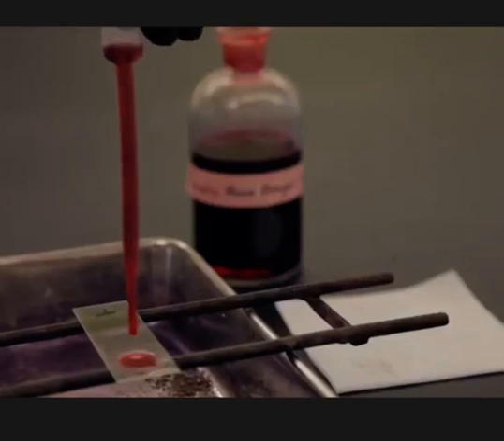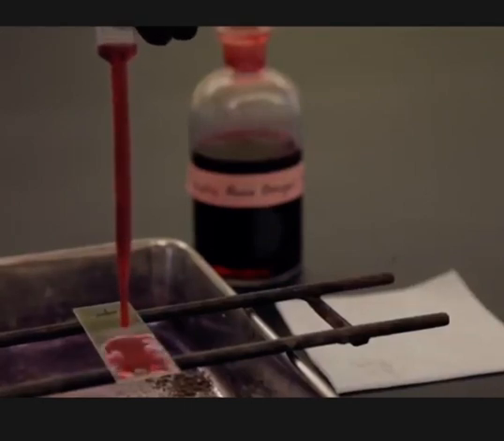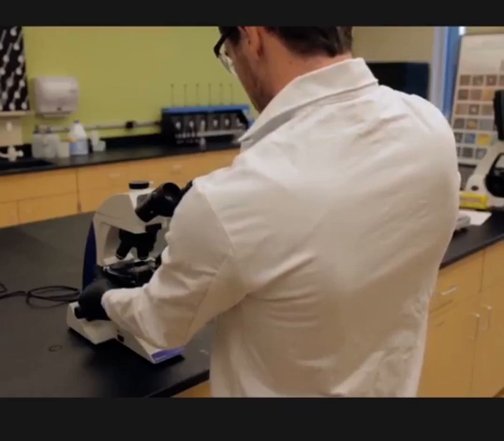Now that you understand the principles behind the contact slide assay technique, let's take a look at the process in the laboratory.